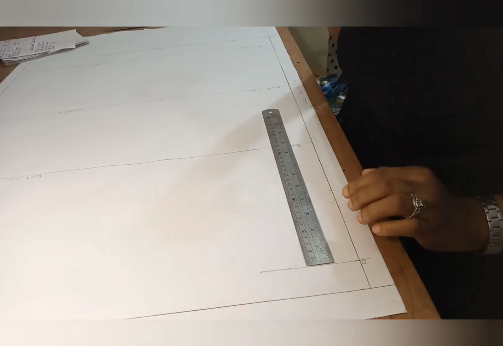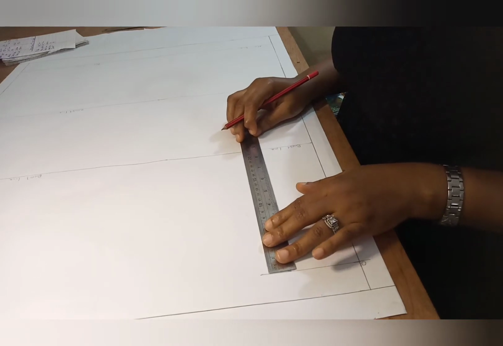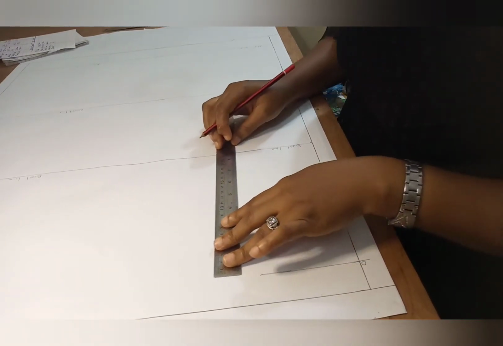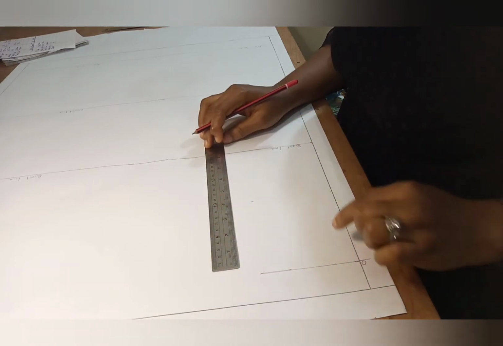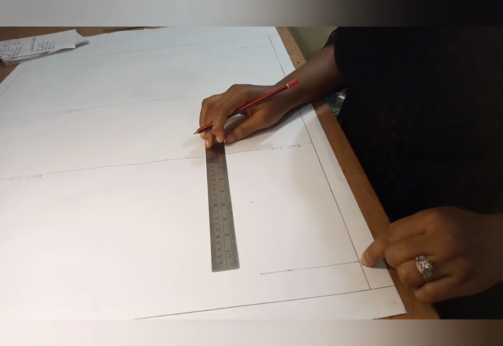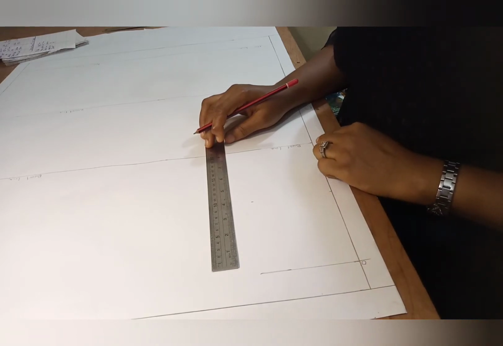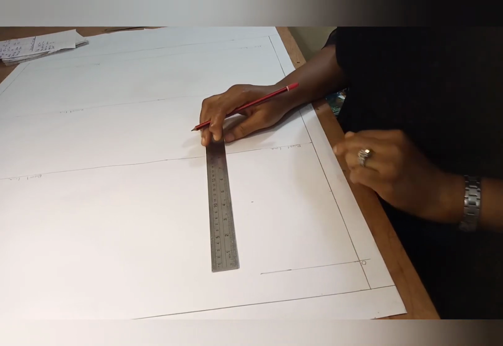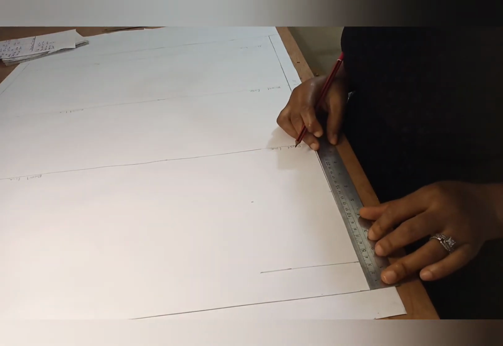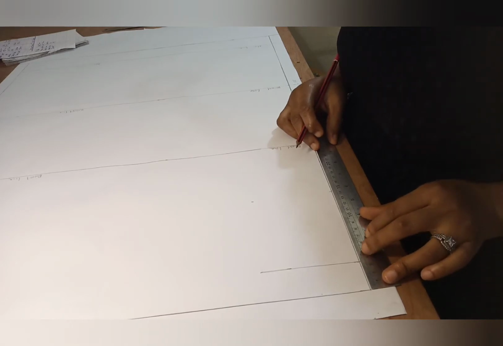So the next thing we're going to do now, I'm getting my half measurement, my back line rather, which is half the measurement between point O and our bust line. So I have 22 cm. I'm going to do the same thing so that I'll get an accurate line. So I'm taking it up to our top line.